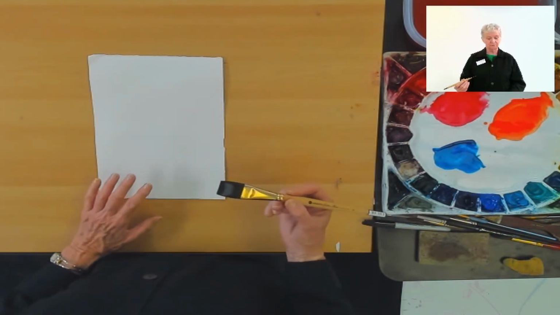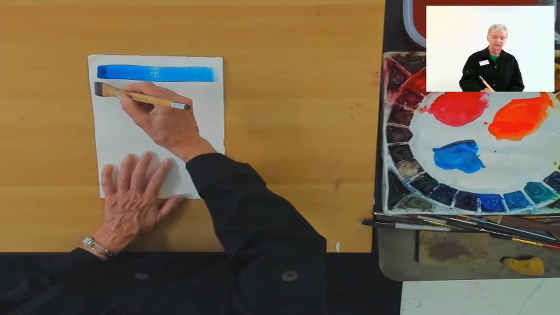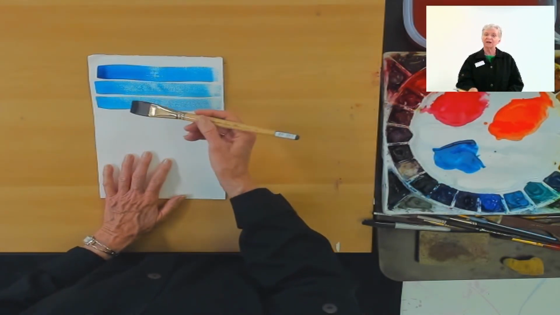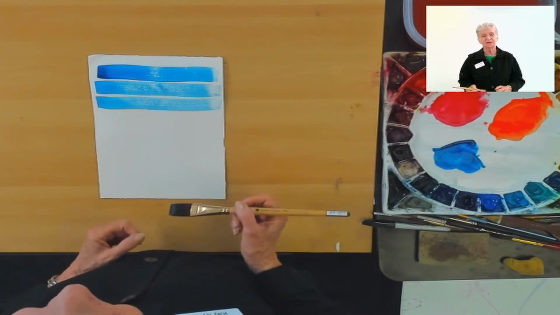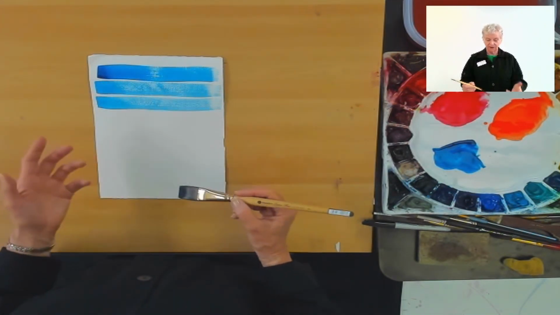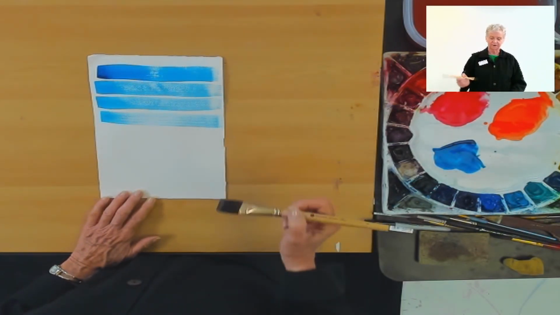And we can do texture by a number of ways. One of the easiest and most common is dry brush, where we take a brush and as it runs out of paint, it just sits on the surface of the paper and therefore creates the look that there is texture.